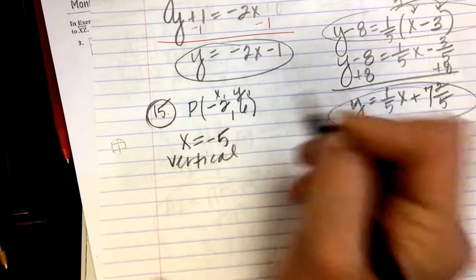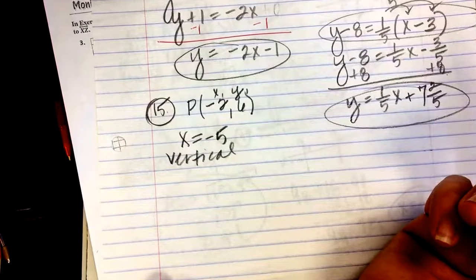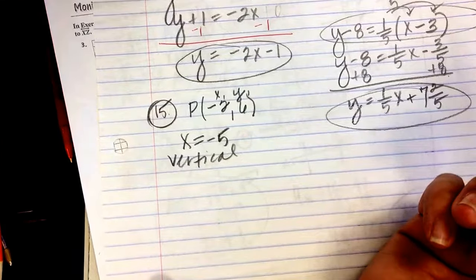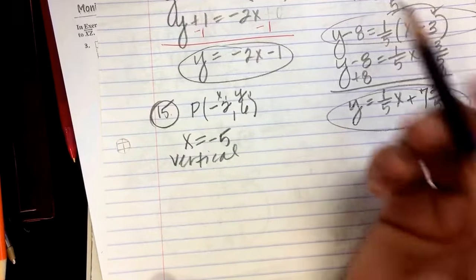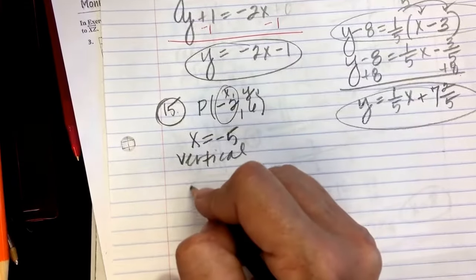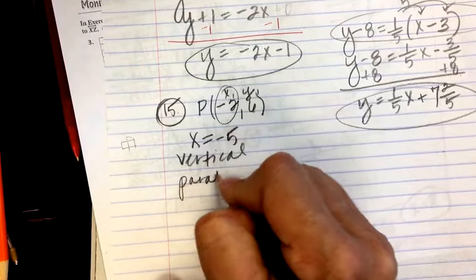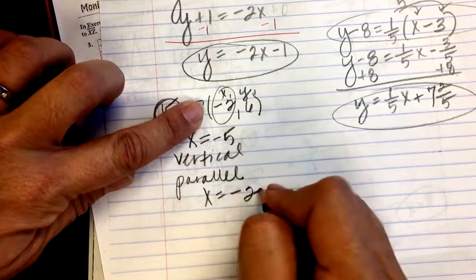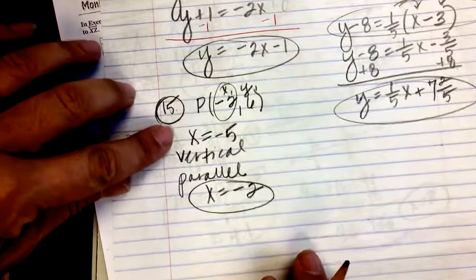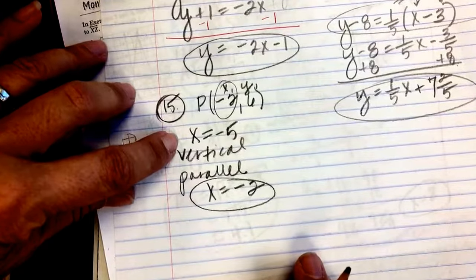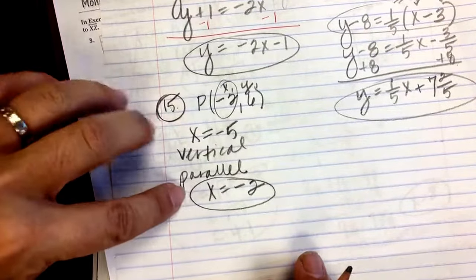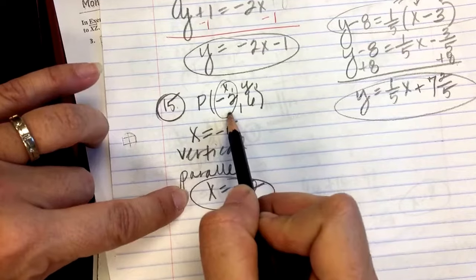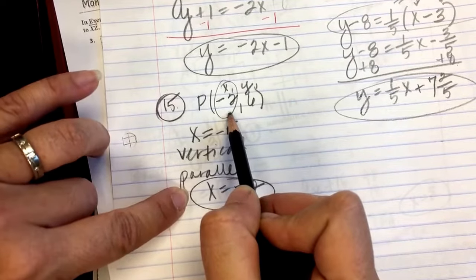It's the vertical line that hits the x-axis at -5. Parallel to this is going to be another vertical line. It's going to be the line that goes through the x value of this point. The vertical line x equals -5 is parallel to the vertical line x equals -2, and I just grabbed that from my point.